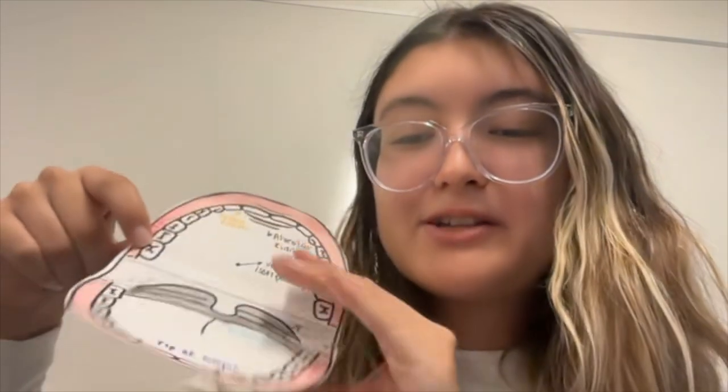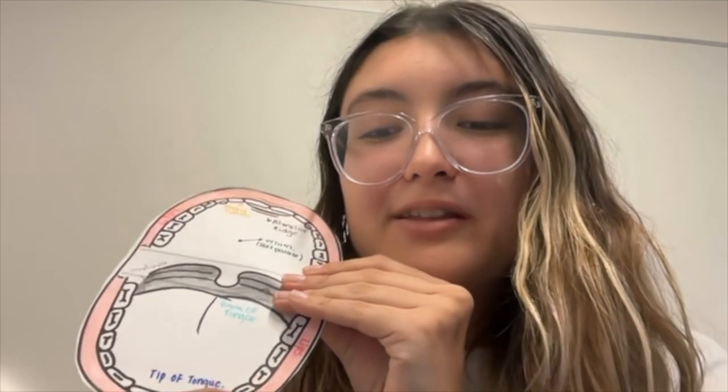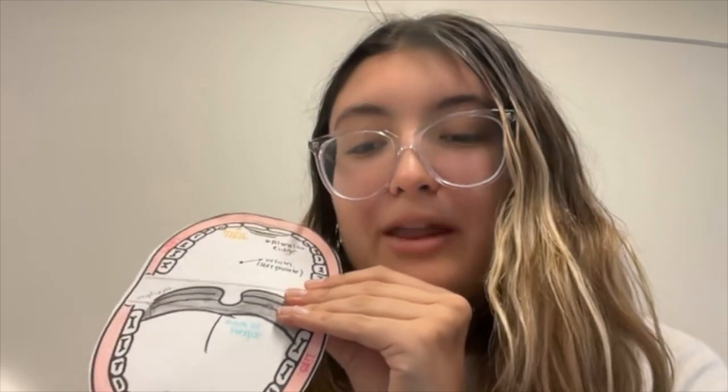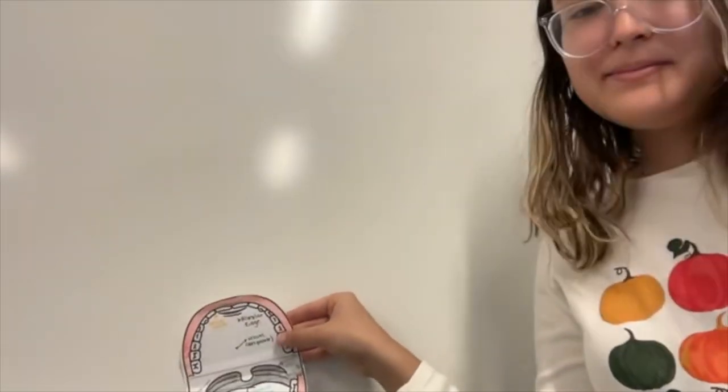And then we can look at the teeth. So the teeth are primarily used for mastication. And mastication means the grinding and chewing of food with the help of your teeth and saliva. And the teeth have incisors and premolars. The top teeth are known as the maxillary teeth, and the bottom are known as the mandibular teeth. This is because they are moved primarily by the mandible.